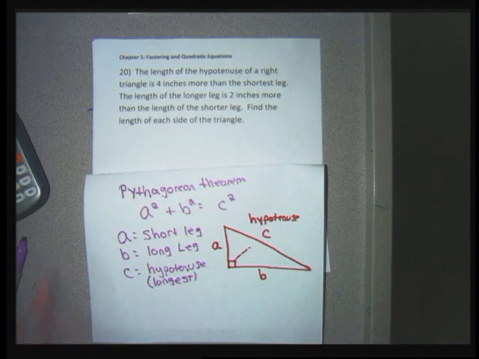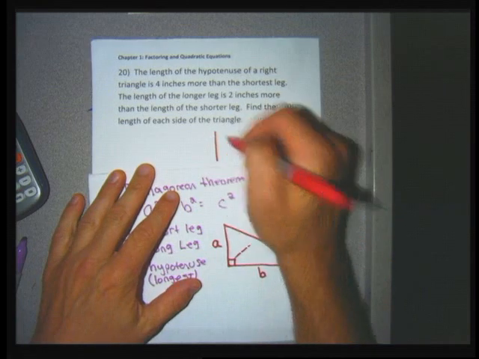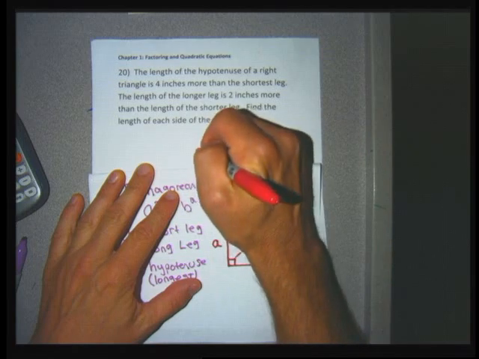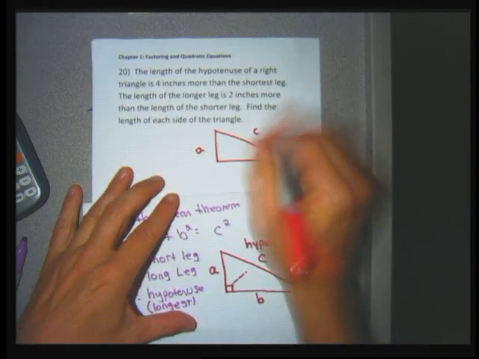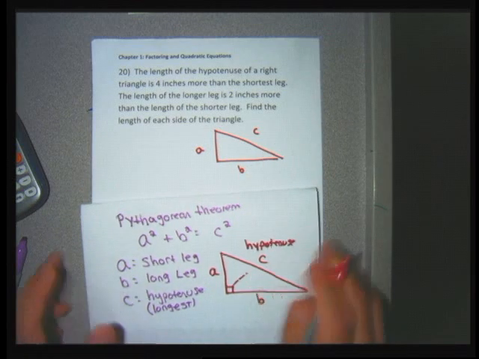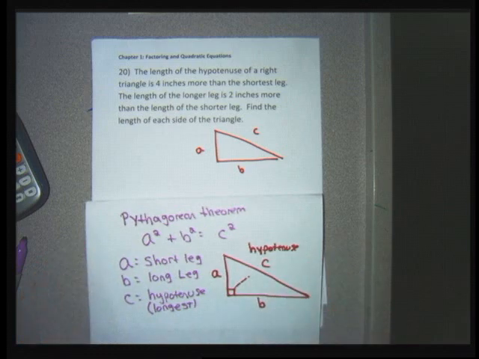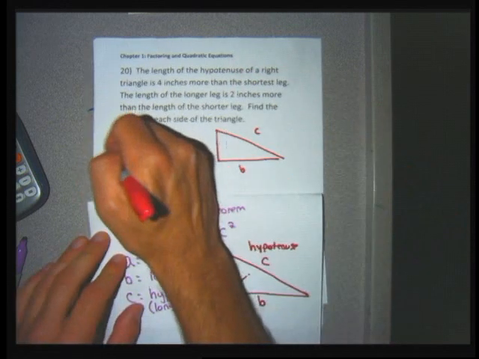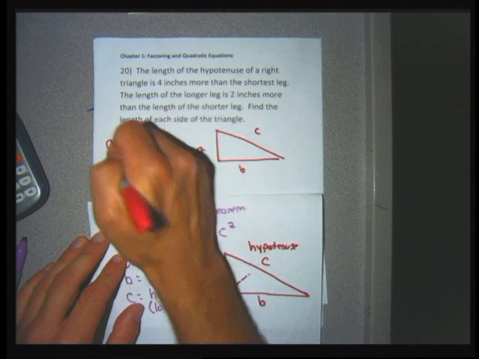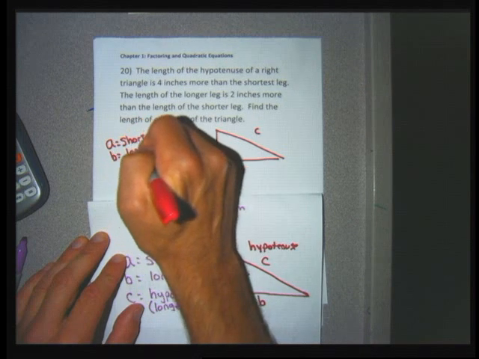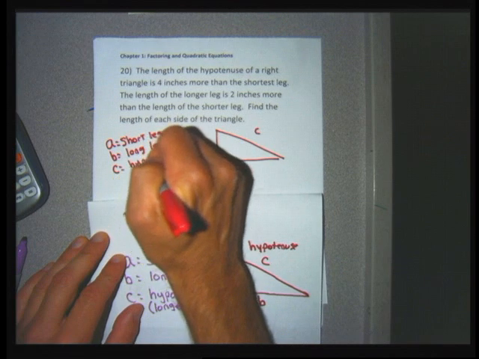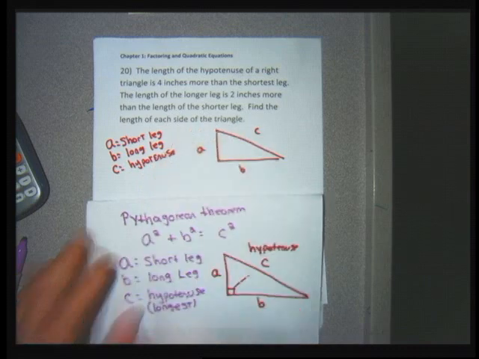So I'm going to draw my picture. I have this side A, side C, and side B. I don't know if I need to put these letters in, but this is A, C, and B for me. A again is the short leg, B is the long leg, C is the hypotenuse. And as I read this, for me, A is my short leg, B is my long leg. Seems like a horrible name for it, but that's generally what we call these things. And C is the hypotenuse. Do that for all these triangles.